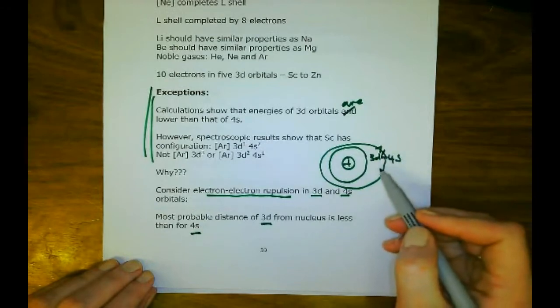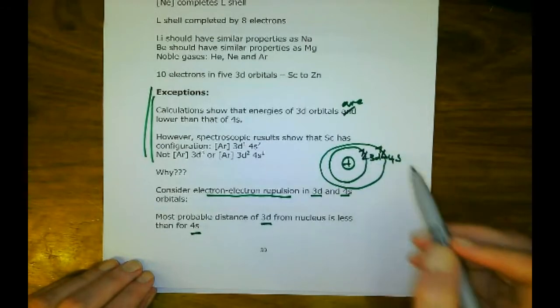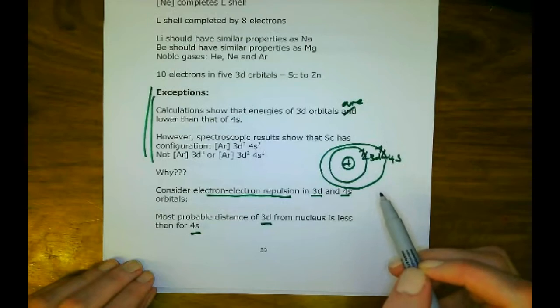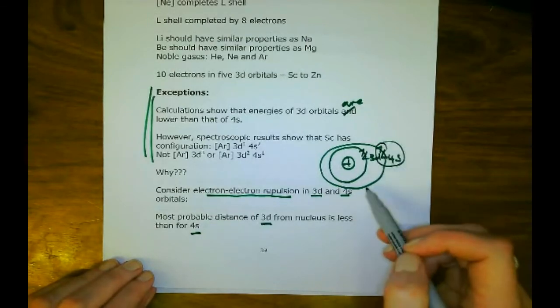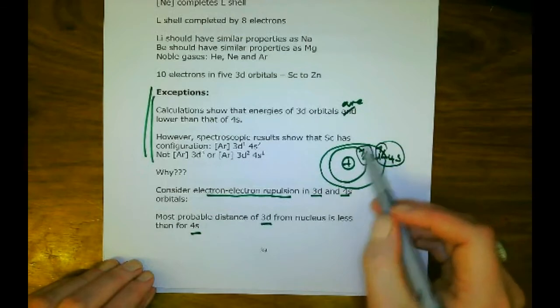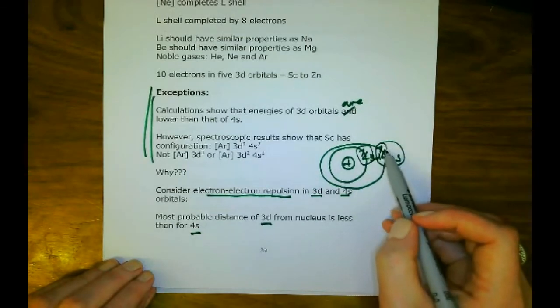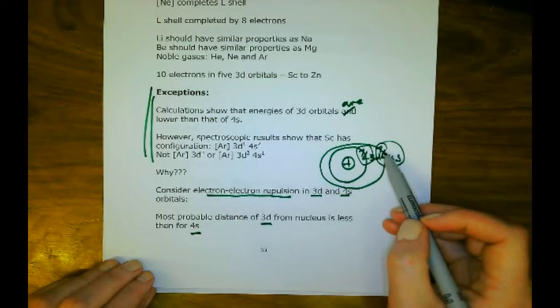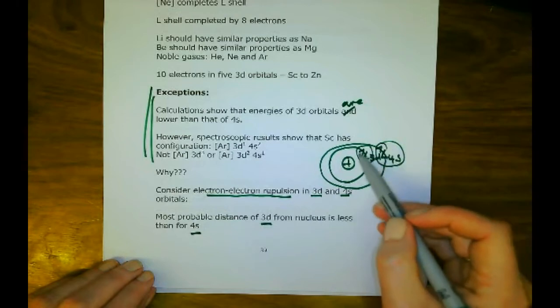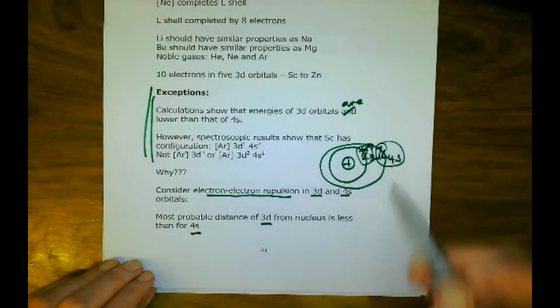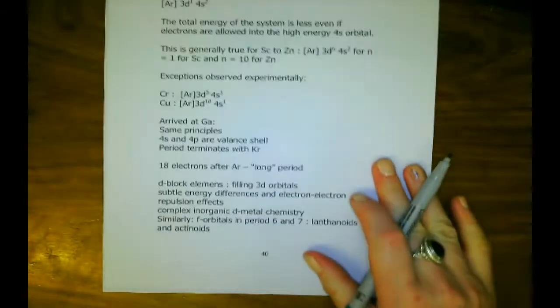They would have more space than putting the same electrons in a 3d orbital. And as a result of that, the repulsion is less in the 4s orbital than in the 3d orbital. And that energy gained by reducing the repulsion is more stabilizing than the energy gained by going to a lower energy orbital.